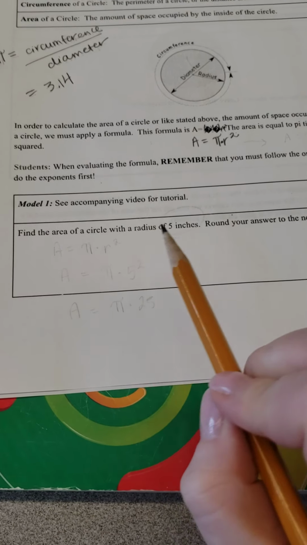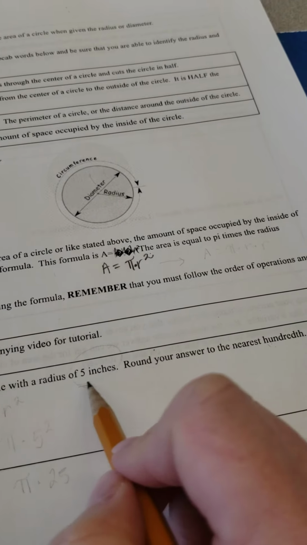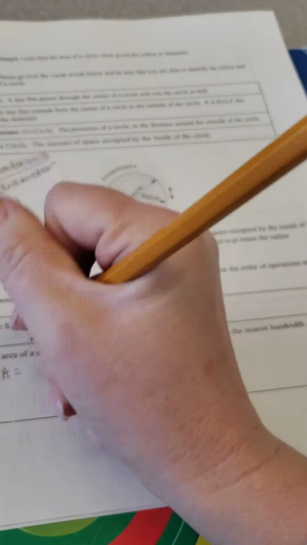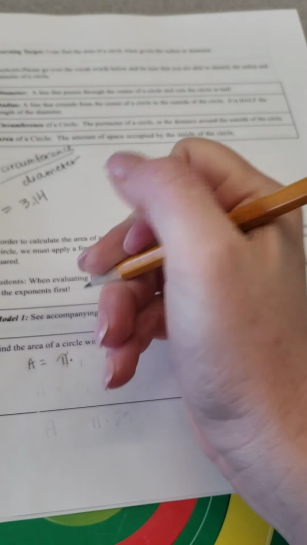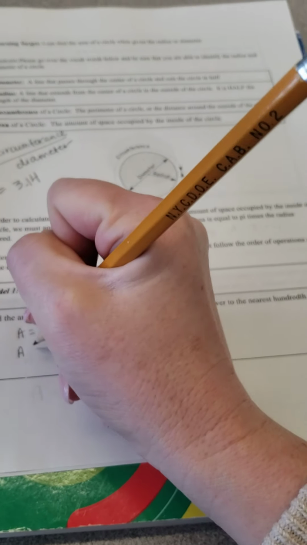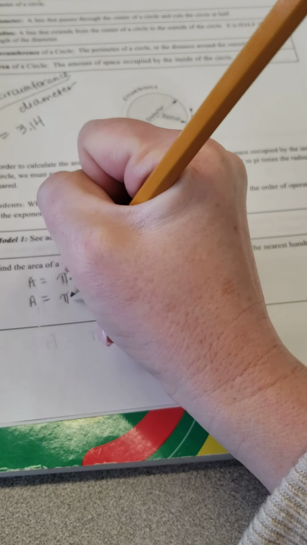All right, so in Model 1, find the area of a circle with a radius of 5 inches. Now, first thing I want to do is write down my formula, pi times the radius squared. Now, remember, the radius is 5, so we're going to plug that in.